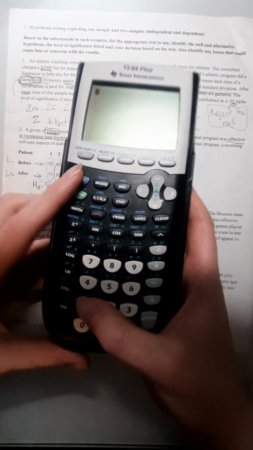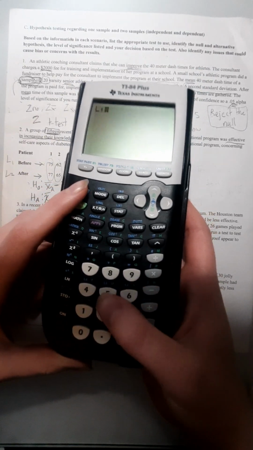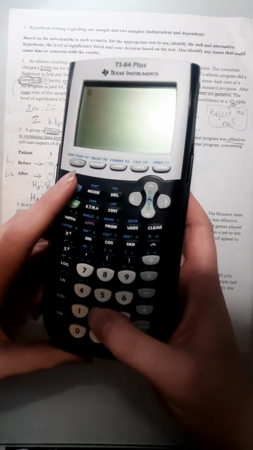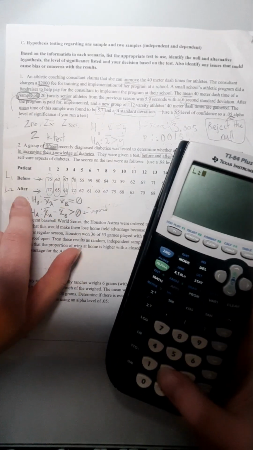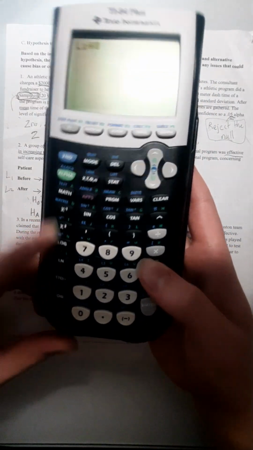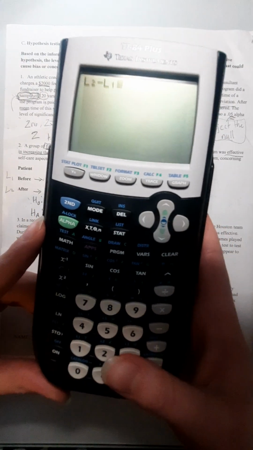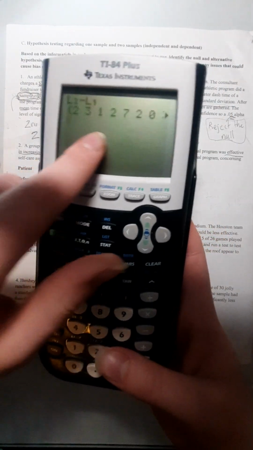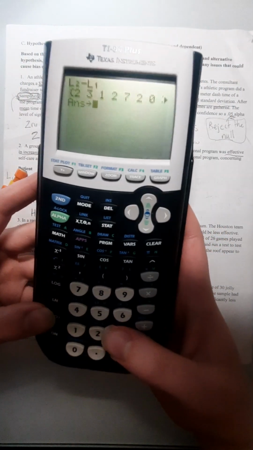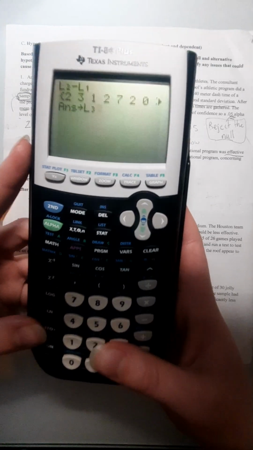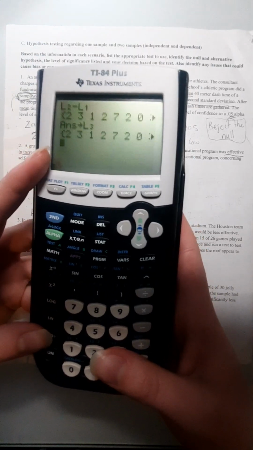So if you type in both those lists, what you can do is say, hey, what if I take L1? Or no, actually it's going to be L2, because this is our after. We're going to subtract our L1. So it's L2 minus L1. You're going to get a whole new string of numbers. You're going to store that into list 3. And so now you have this new list done.